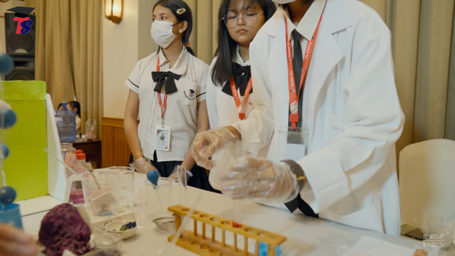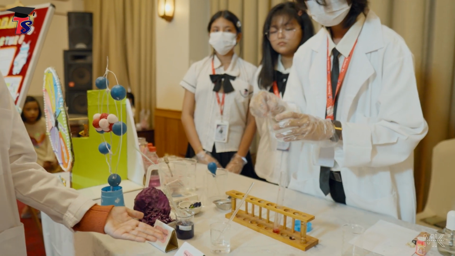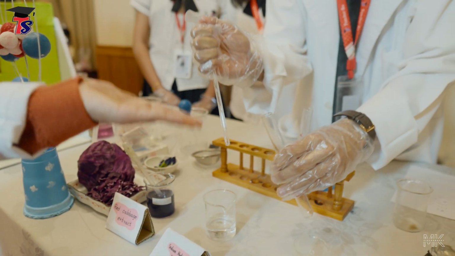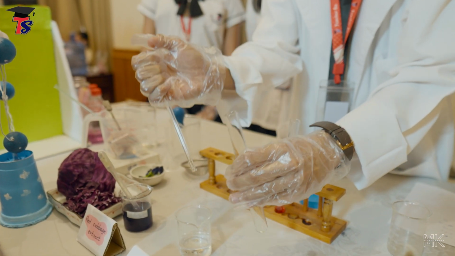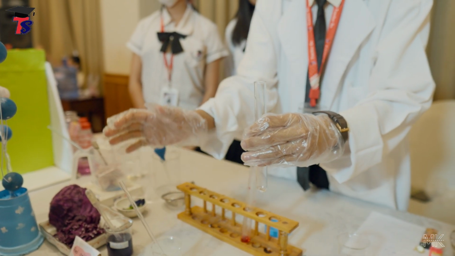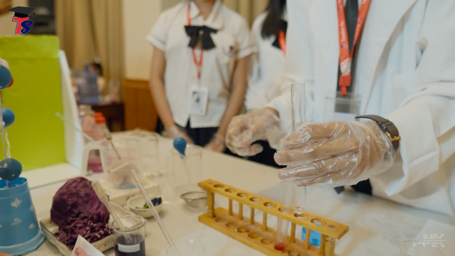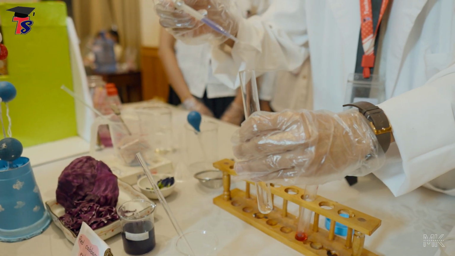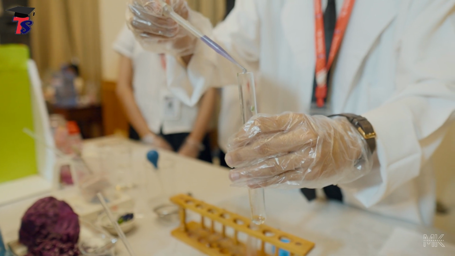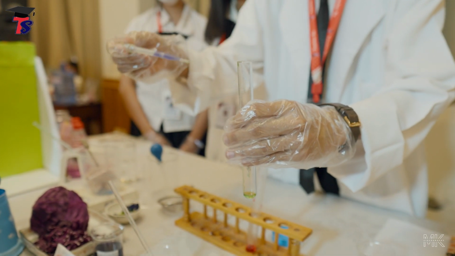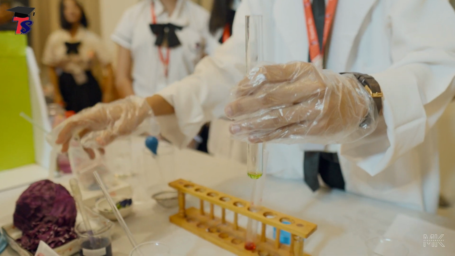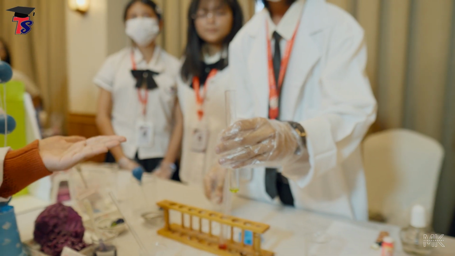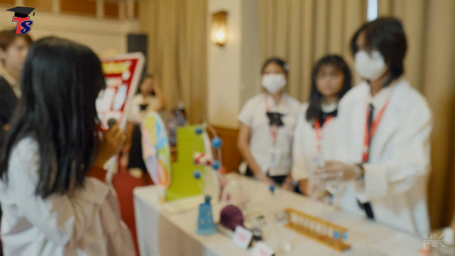So moving on to the alkaline, which is sodium hydroxide, NaOH. Everybody will put a few drops of this into the test tube over there. And now we will use a few drops of red cabbage to put into the test tube. As you can see in this reaction, the solution has turned green, which shows it is a base.